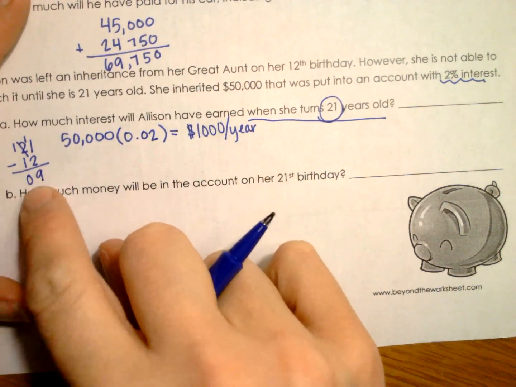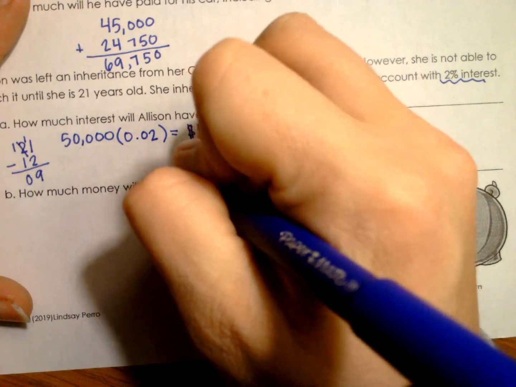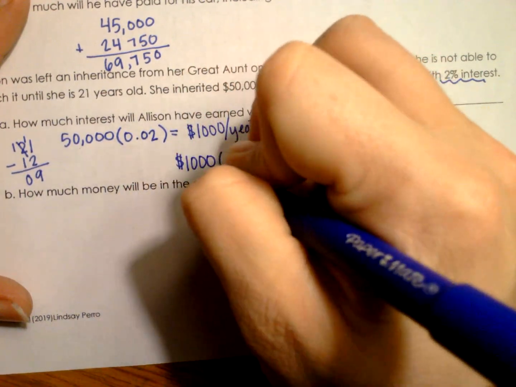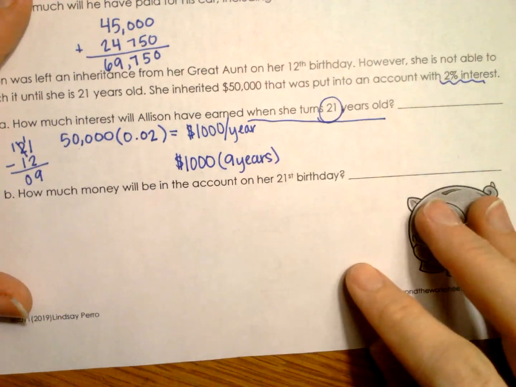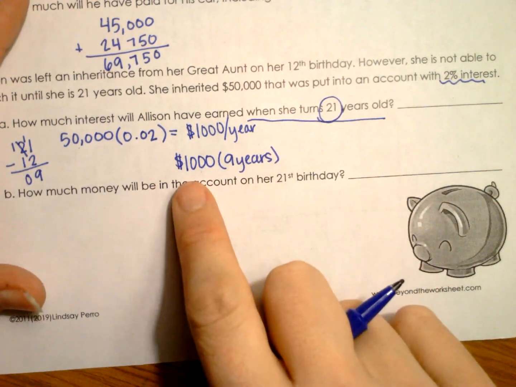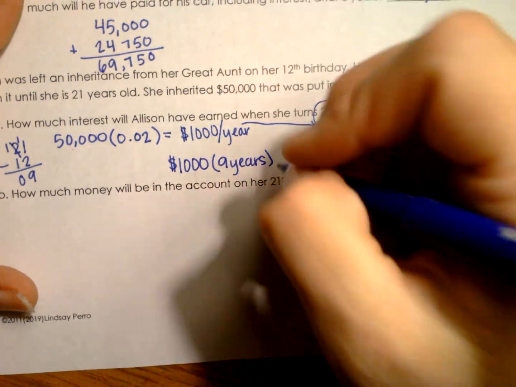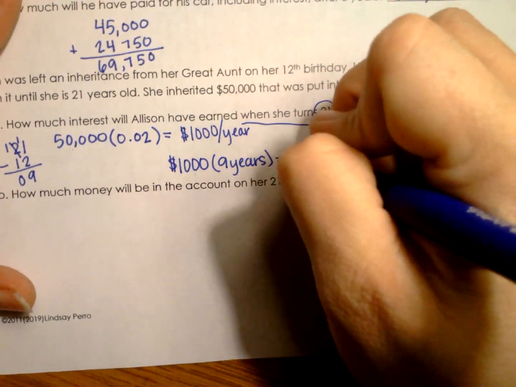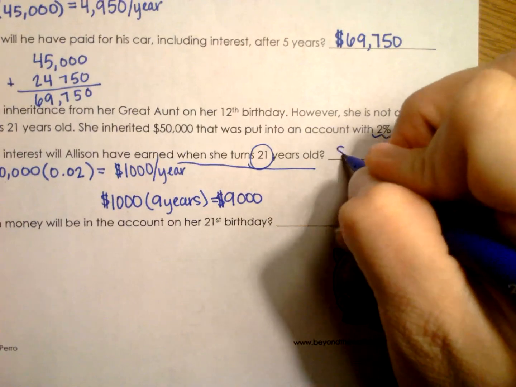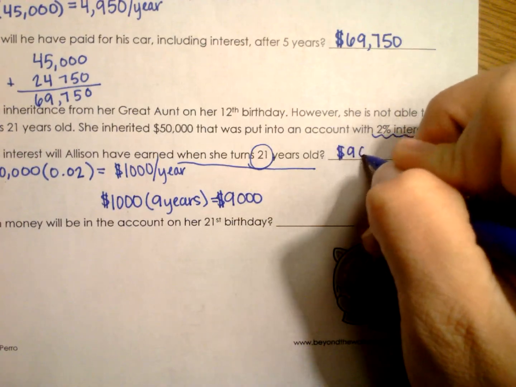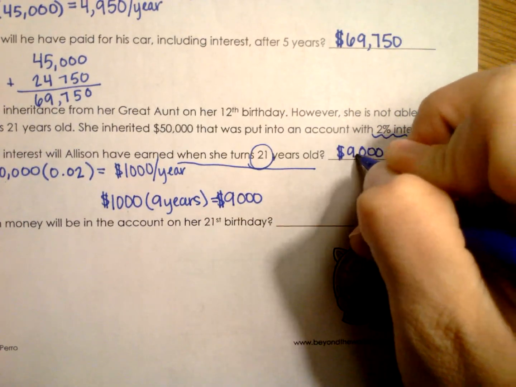So it's 9 years. So it's $1,000 times 9 years. We can do this one without the calculator. 9 times 1,000 is going to be 9,000. She's going to accumulate $9,000 in interest.